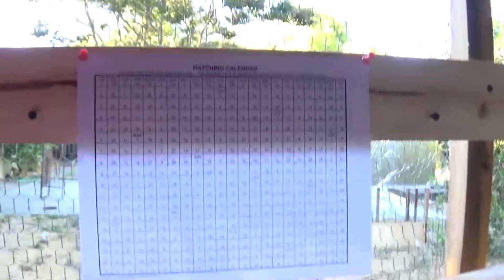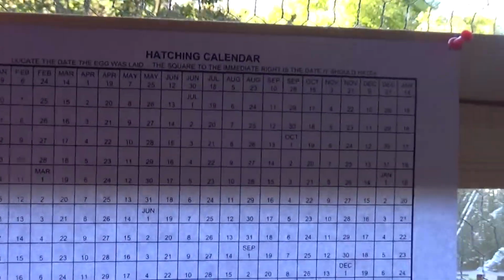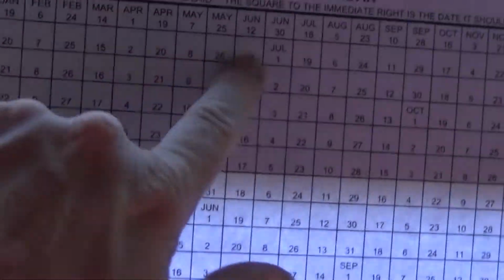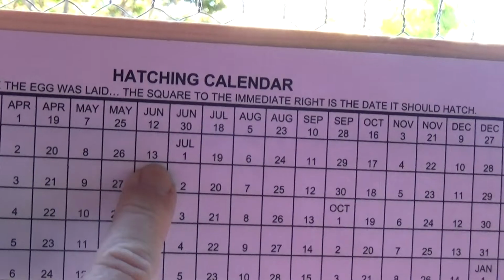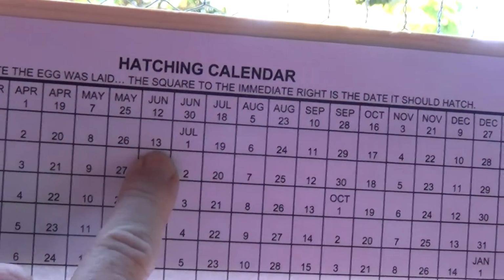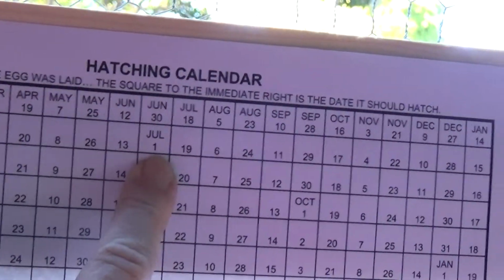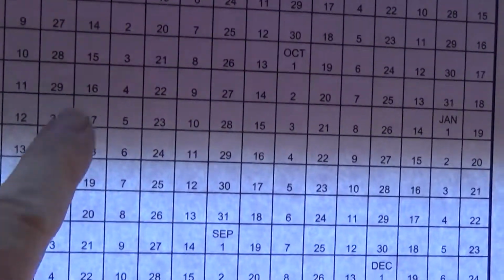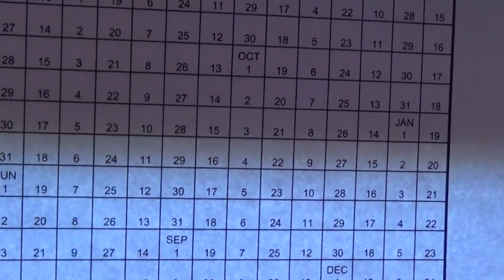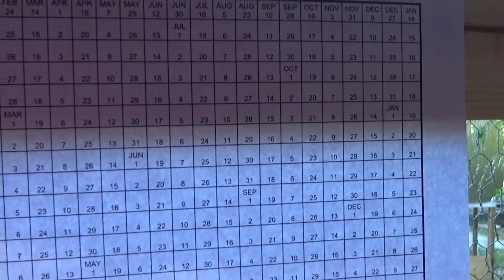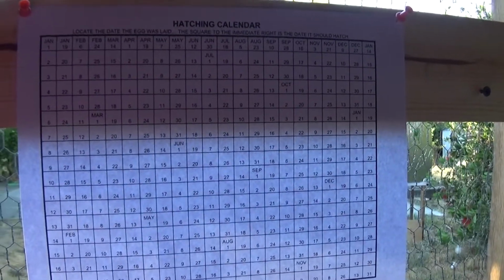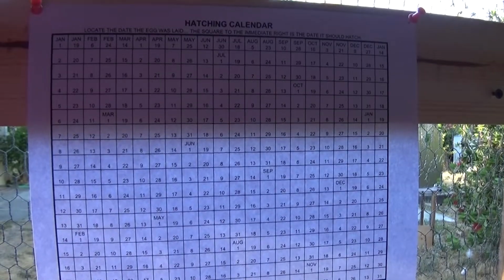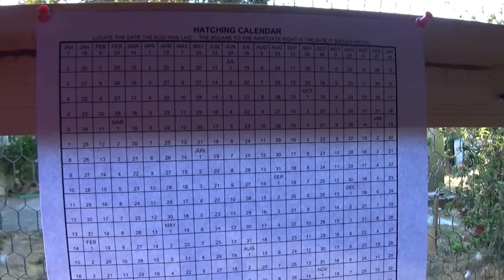So I have a hatching calendar up here. If an egg is laid on June 13th, it'll hatch on July 1st. So you just look up what day the egg is laid, and the next date over is the day that it will hatch. I love that. You can get them off of the ABS website under forms.